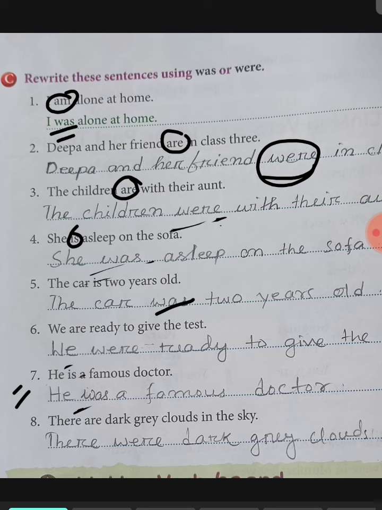Here there are means are, that is plural, so we have to write where in place of are.